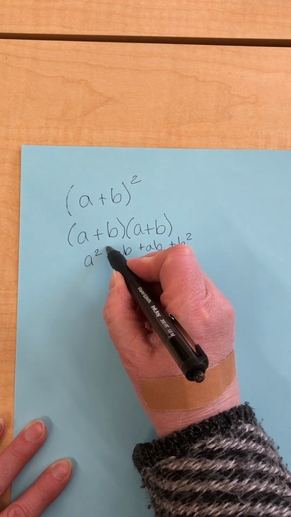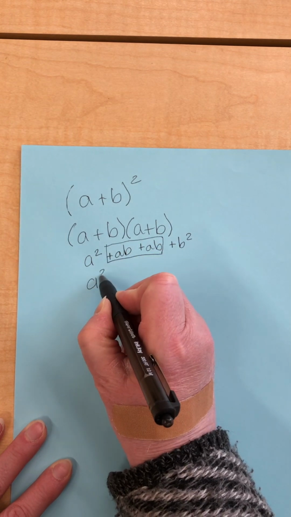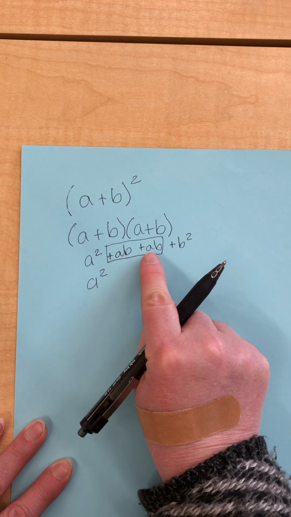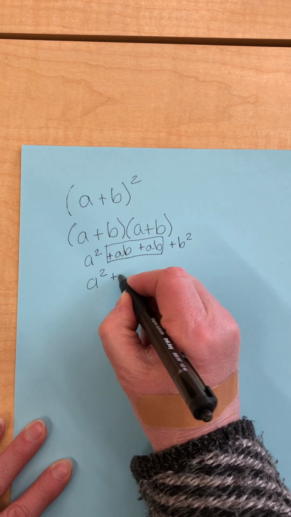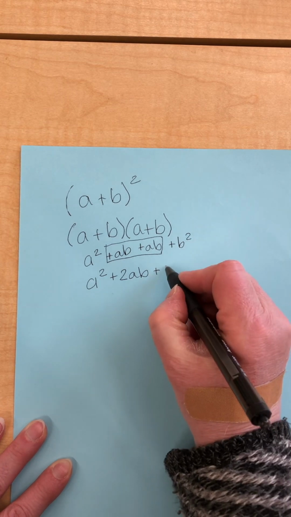So when you have this, the center terms need to be combined together. You still have an a squared. One ab plus another ab is 2ab. And then you have the b squared.